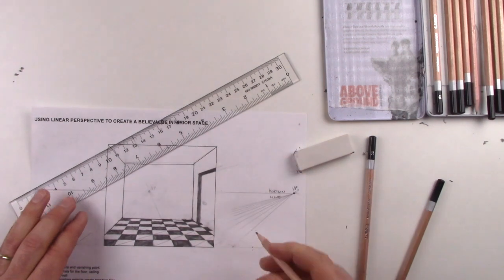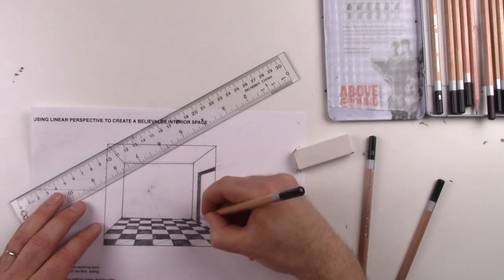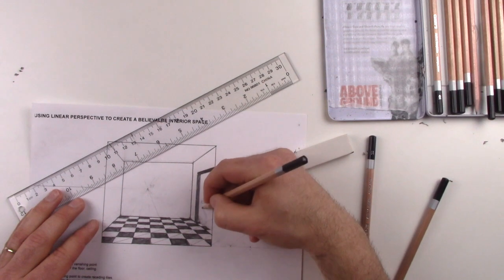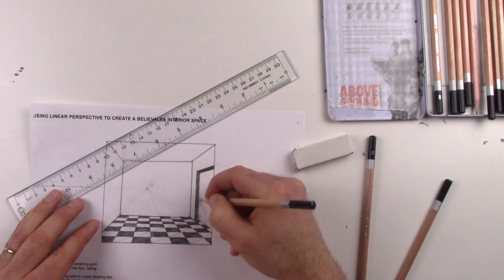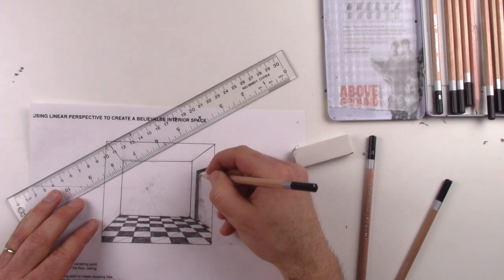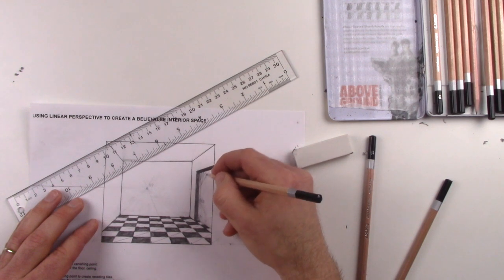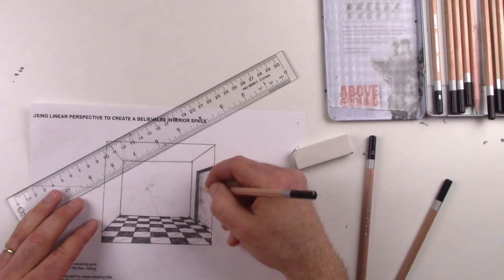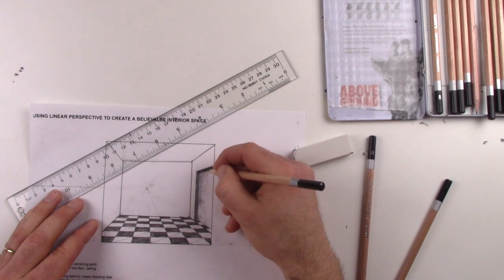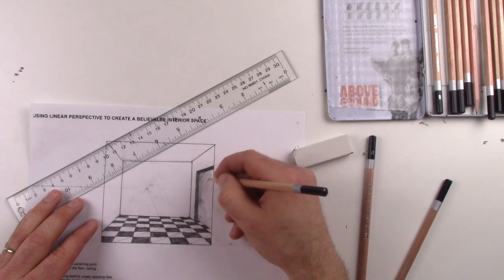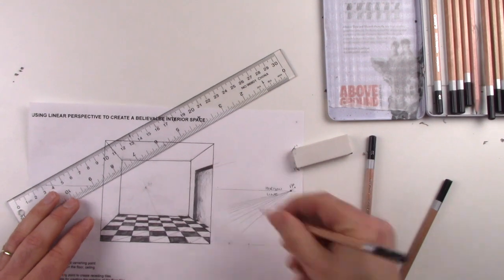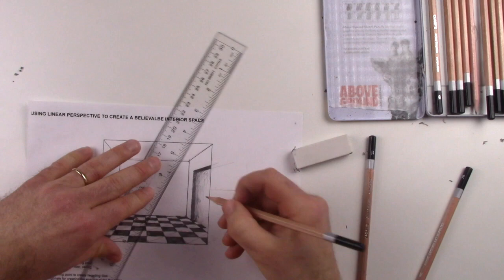Okay, for the tops. At this point, I'm going to start adding a little bit more shading. I can use some of my different drawing techniques here. And I'm going to start adding in a little bit of additional value here. Notice that I'm having it a little bit darker towards the edge here, and as it comes into the door space, it's getting a little bit lighter.